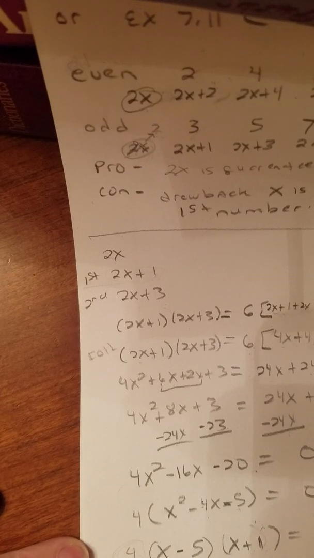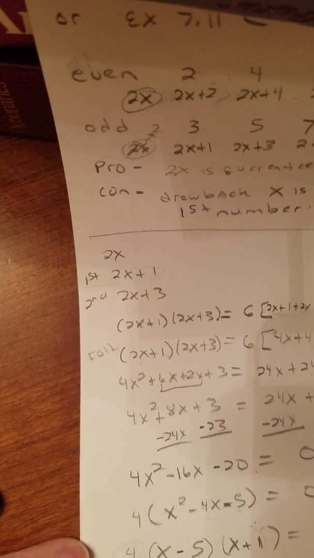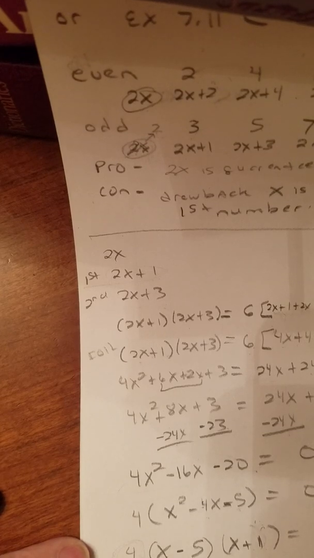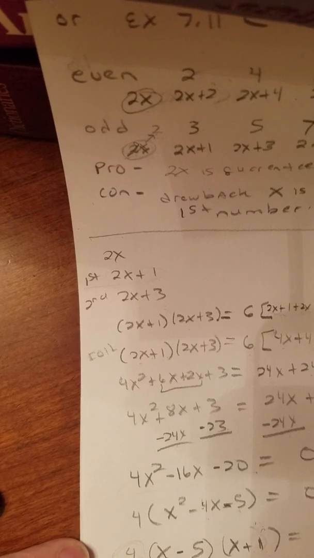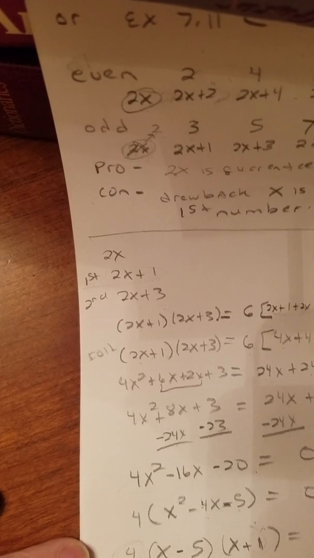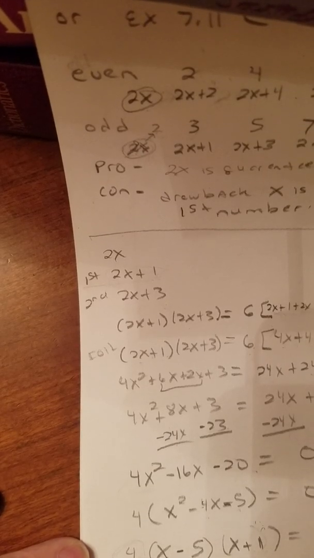But what about this one? Let's test this one. Again, if I plug in the negative 1, I'm going to get 2 times the negative 1 plus 1, which gives me a negative 2 plus 1, which gives me a negative 1. And here I'm going to plug in a negative 1 plus 3. So that's going to give me negative 2 plus 3, which gives me a positive 1.